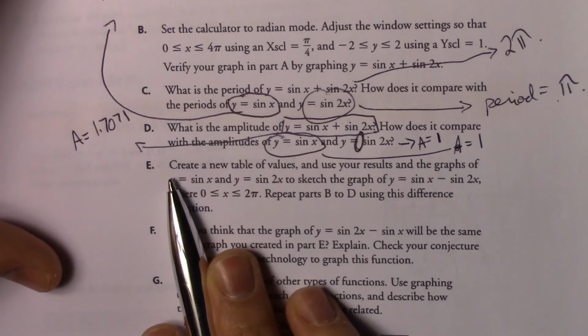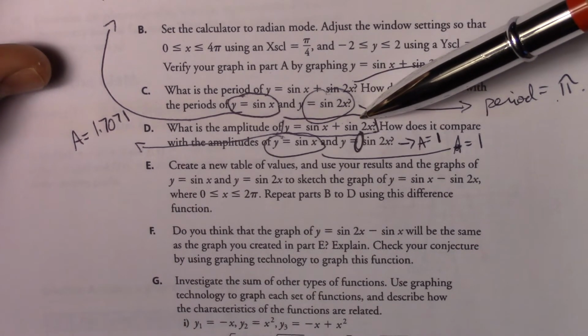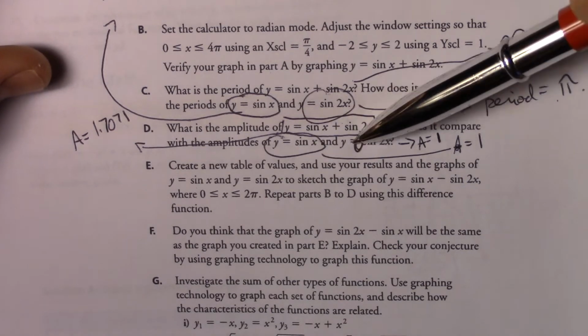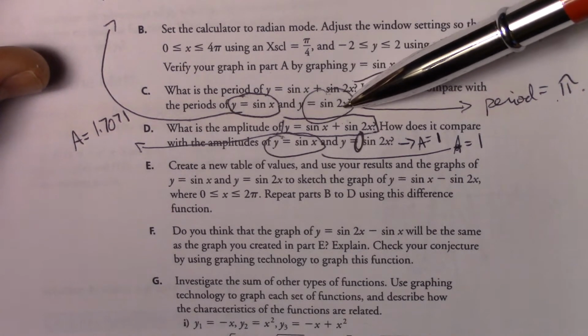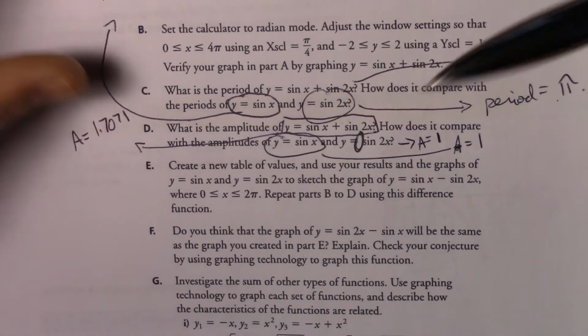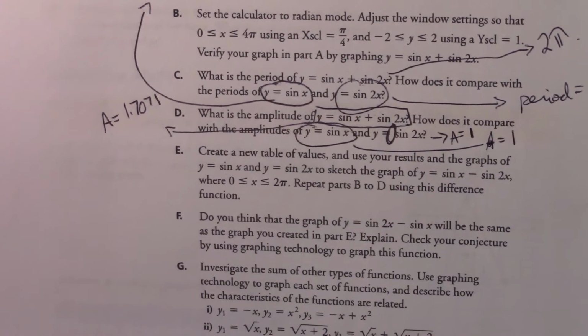All right. So far, not much of a pattern, right? We can see that our new function has the same amplitude as both of the old functions, but its period is the same as one of them, but double the other. So there's no defining evidence yet of a pattern.